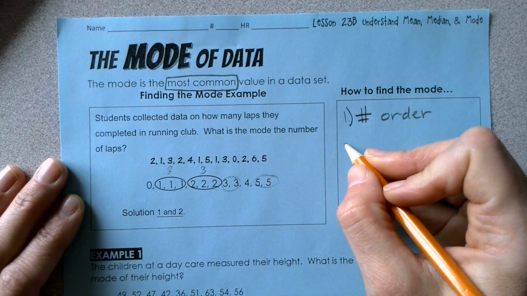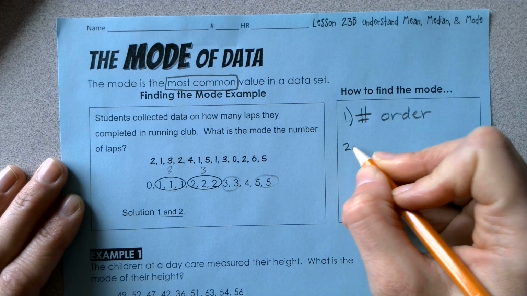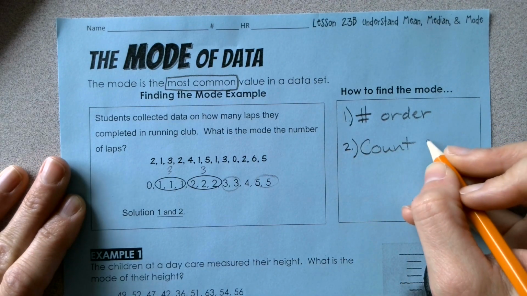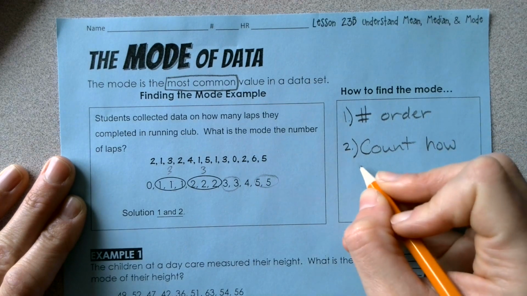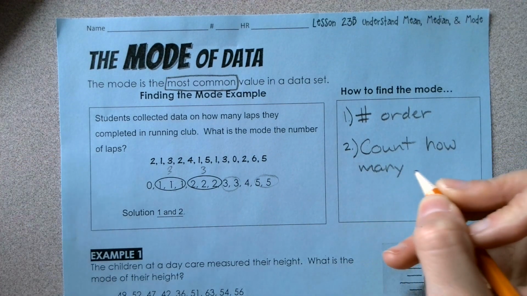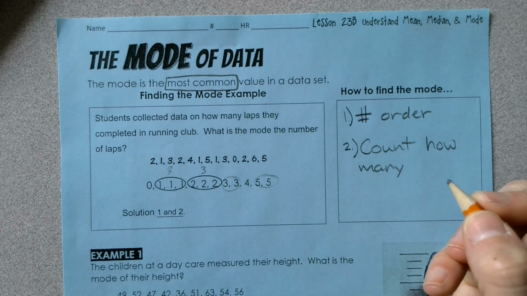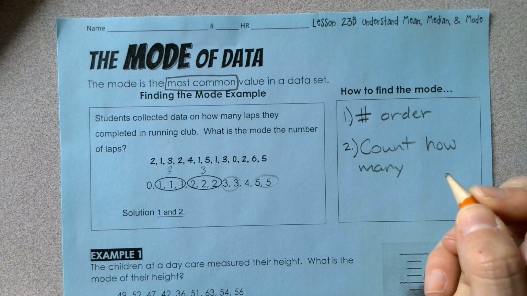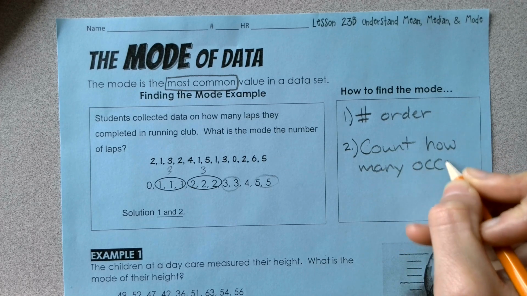Okay? So we put them in number order, and we would count how many have the most piece of data. So we can word that with how many occur the most.